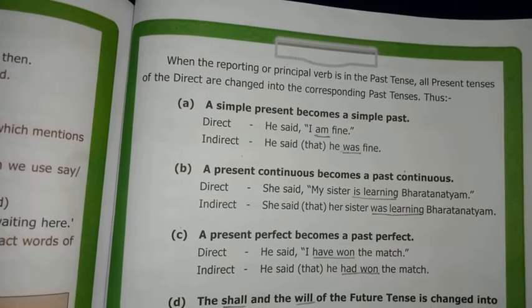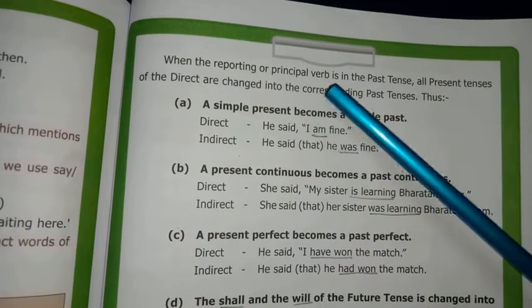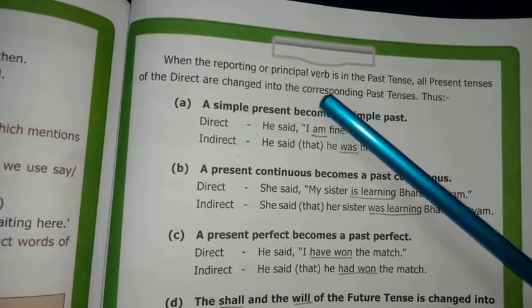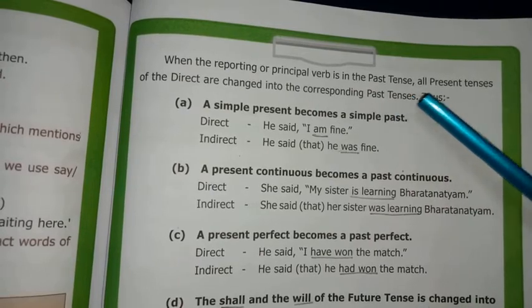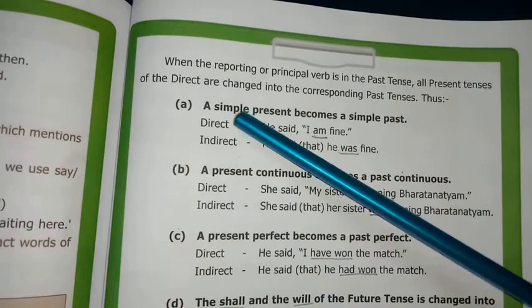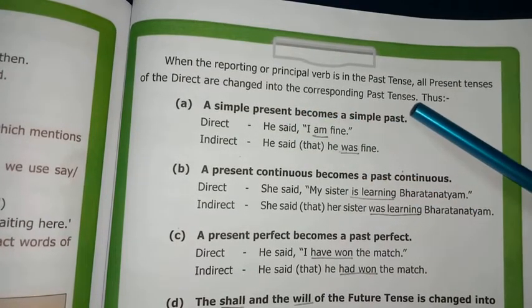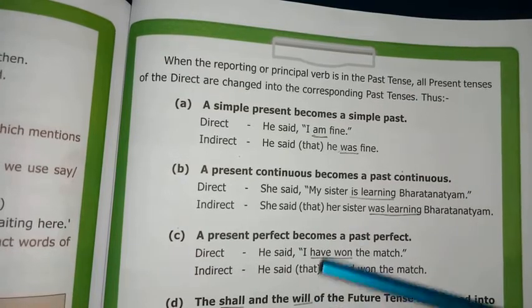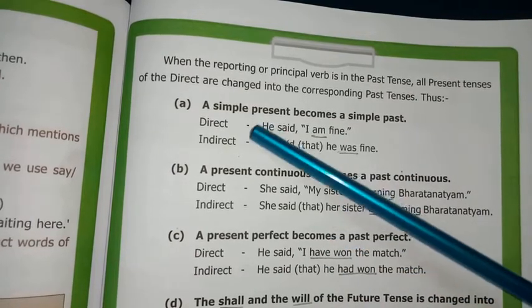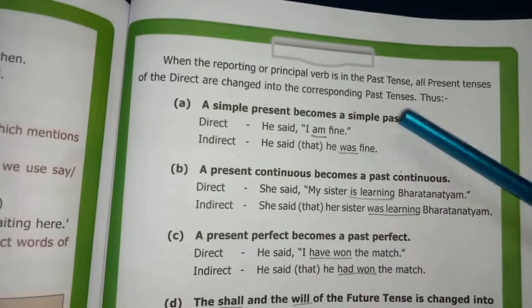Yes, the next thing is when the reporting or the principal verb is in the past tense, the present tenses of the direct speech are changed into the corresponding past tenses. Let us see some examples. A simple present becomes a simple past.